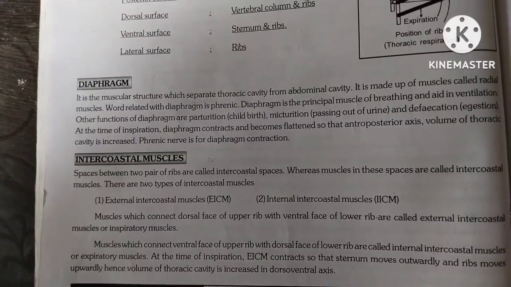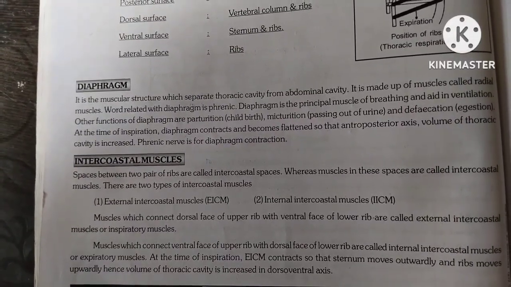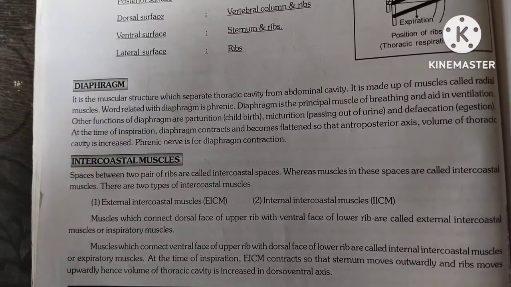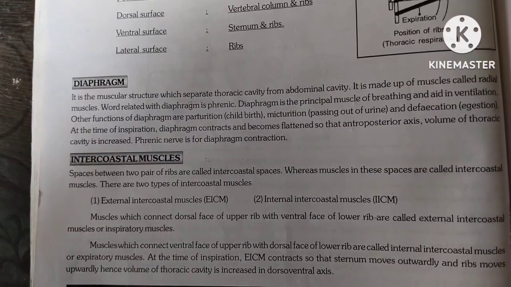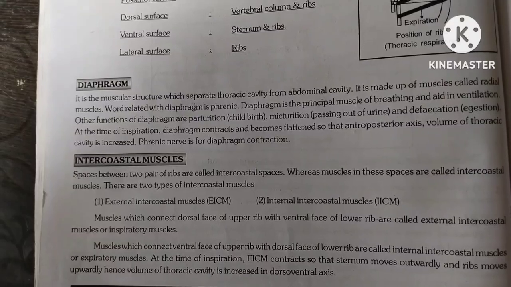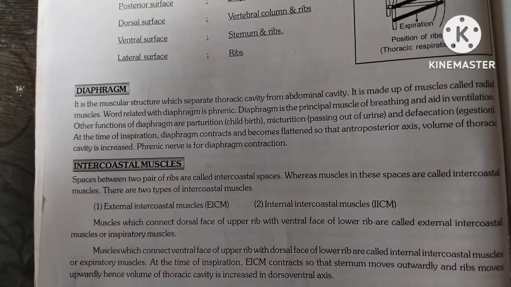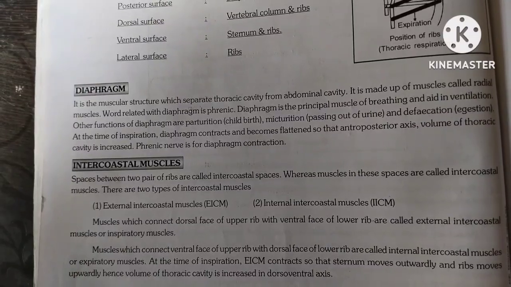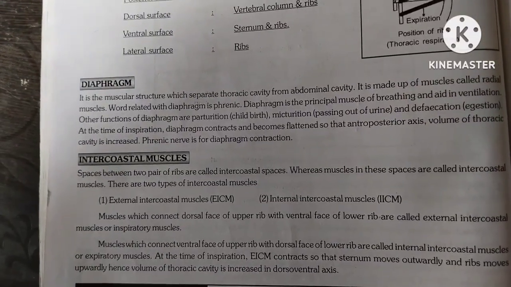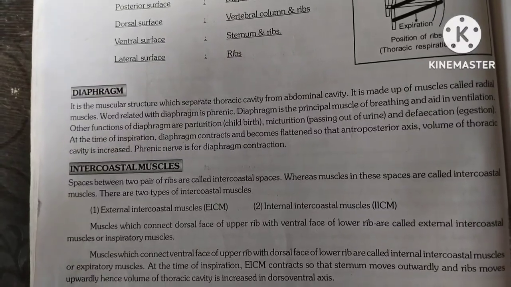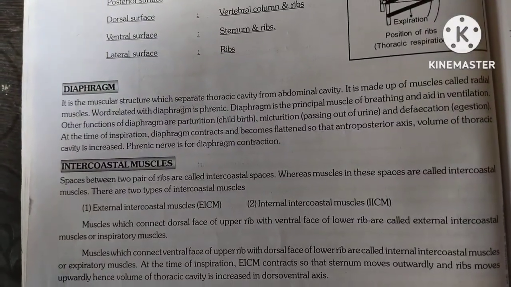Muscles which connect the ventral face of the upper rib with the dorsal face of the lower rib are called internal intercostal muscles or expiratory muscles. At the time of inspiration, EICM contracts so that the sternum moves outwardly and ribs move upwardly. Hence, the volume of the thoracic cavity is increased in the dorsoventral axis.